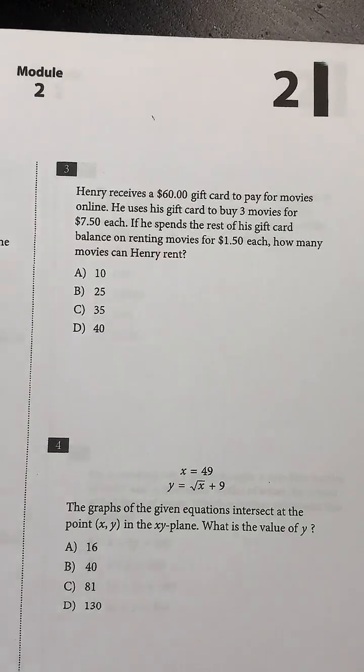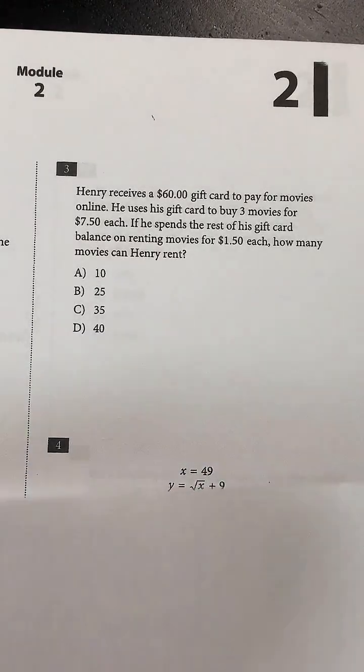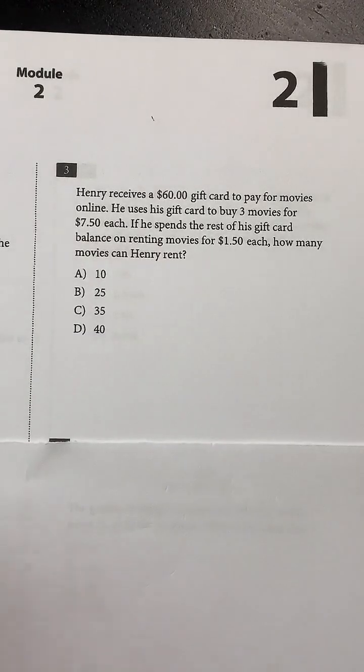So looking at number 3. Henry received a $60 gift card to pay for movies online. He used this gift card to buy 3 movies for $7.50 each. If he spends the rest of his gift card balance on renting movies for $1.50 each, how many movies can Henry rent? Is it A, 10, B, 25, C, 35, or D, 40?